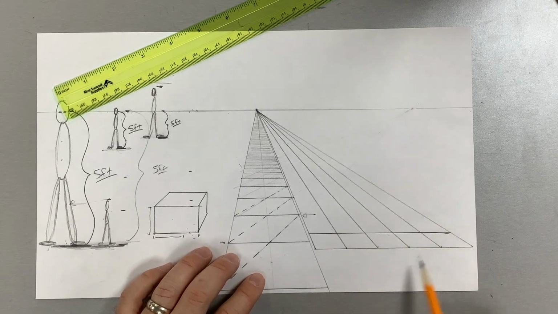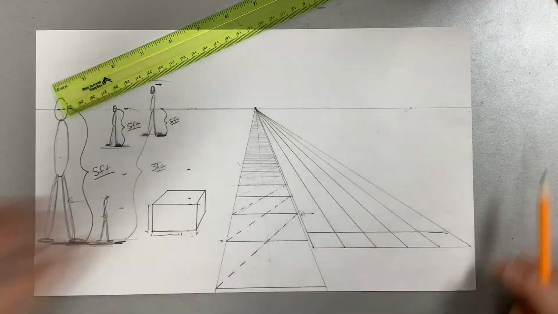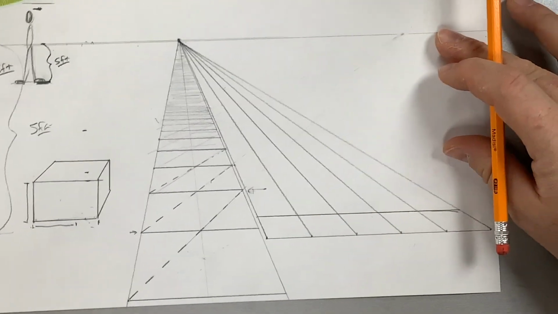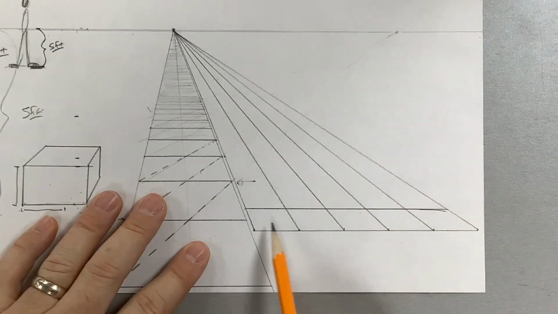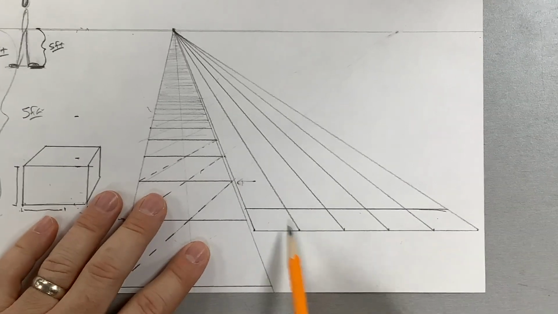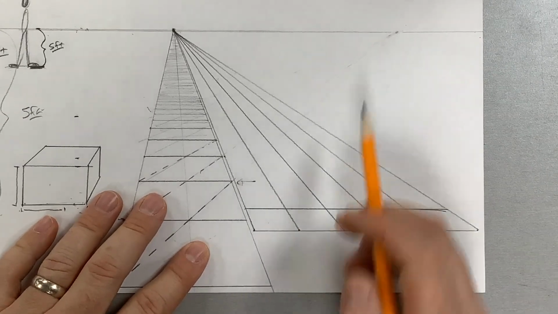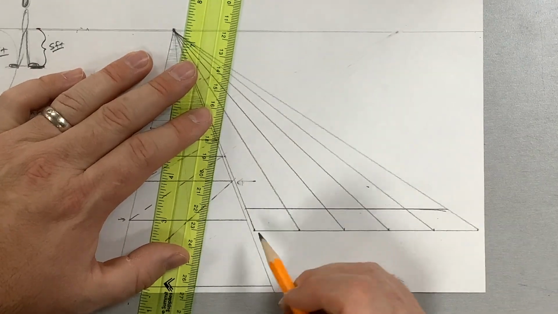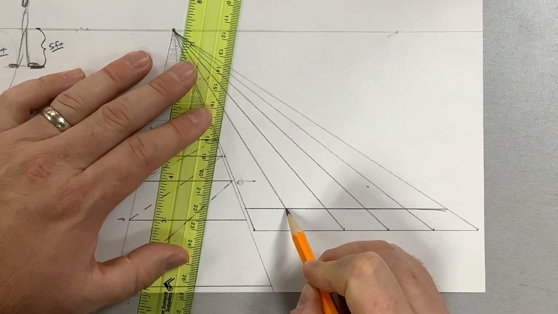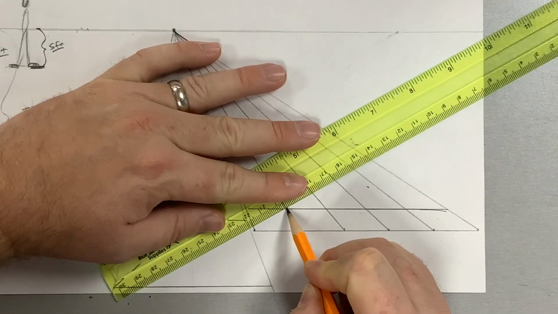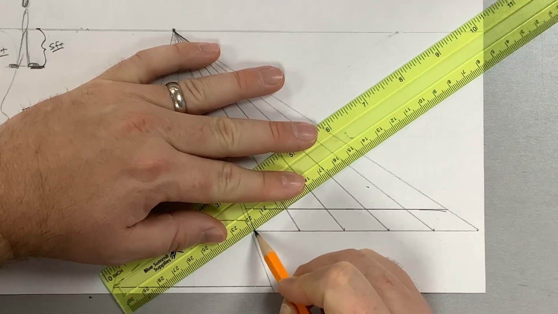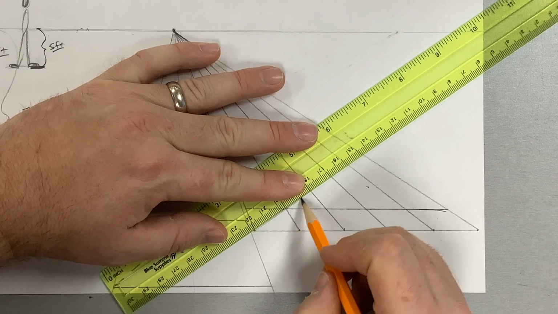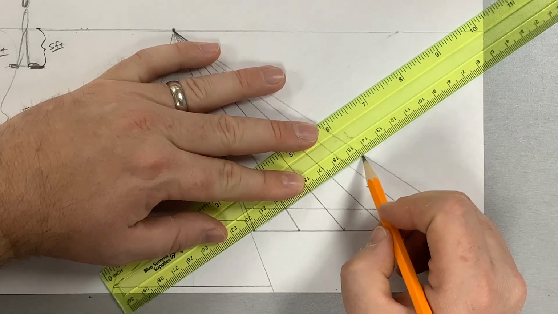The best way to do it is to look at one of the end squares. I'll zoom in a bit on this, okay? All right. So this end or this end, this square looks a little bit more easy to work with. So here's what I'm going to do. I'm going to aim a guideline from this corner directly through the opposite corner, like this, except keep going all the way back.